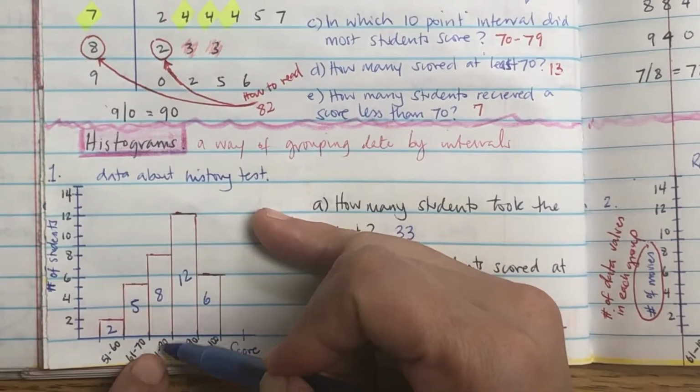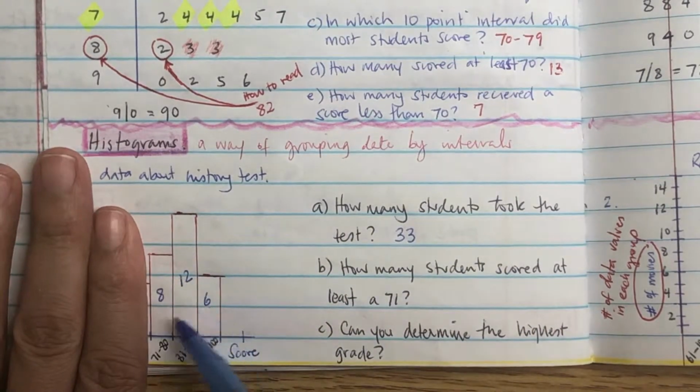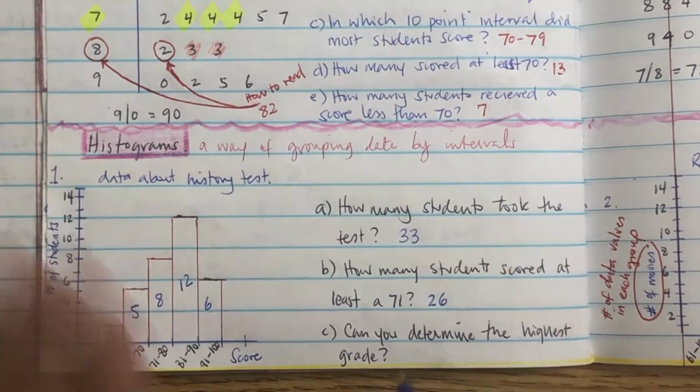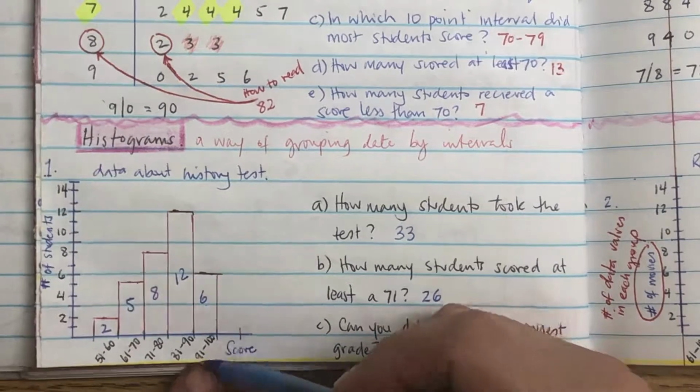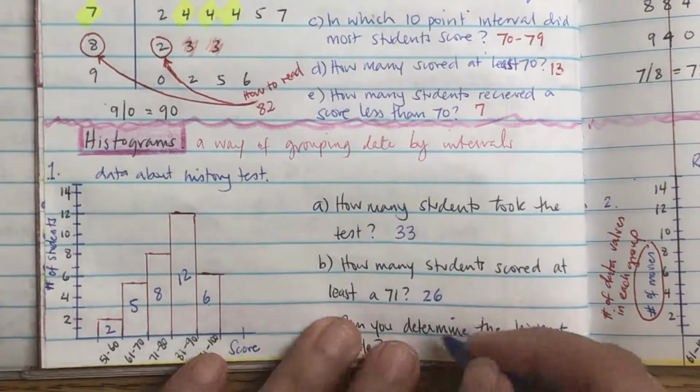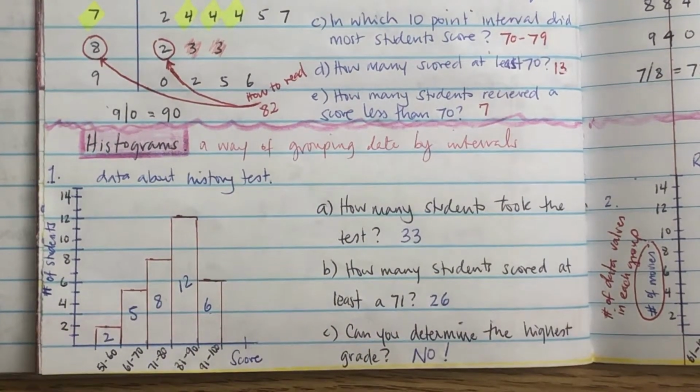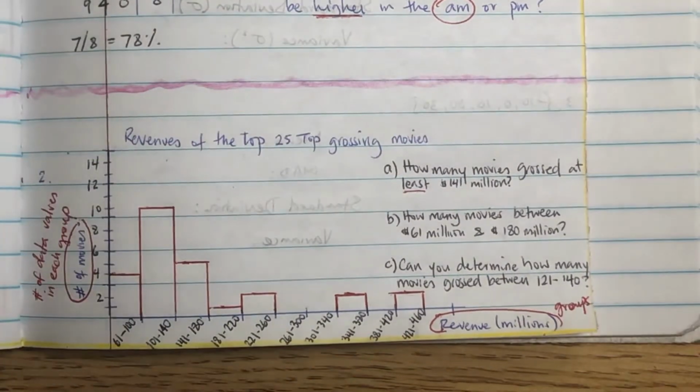How many students scored at least a 71? So here's a 71 and above, right? Add all those numbers, that's how many total, 26. Can you determine the highest grade? No, because I just know it's between 91 and 100, but I don't know exactly what that grade is. Could have been 100, could have been 90.